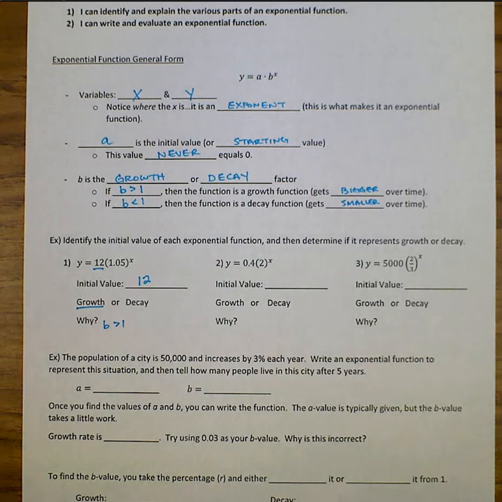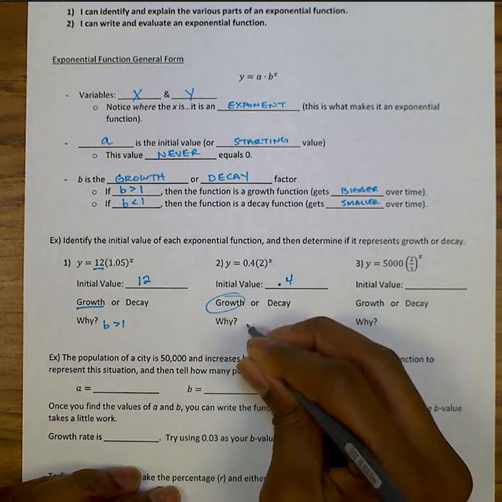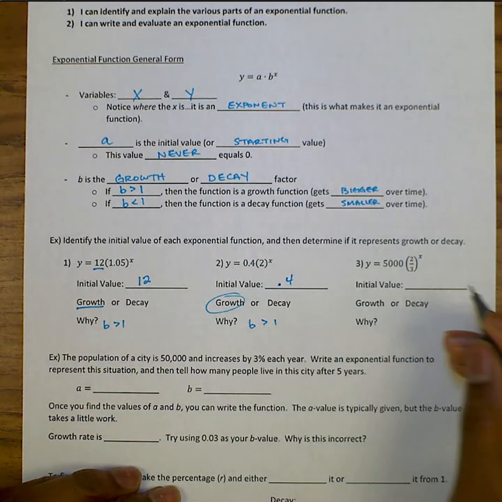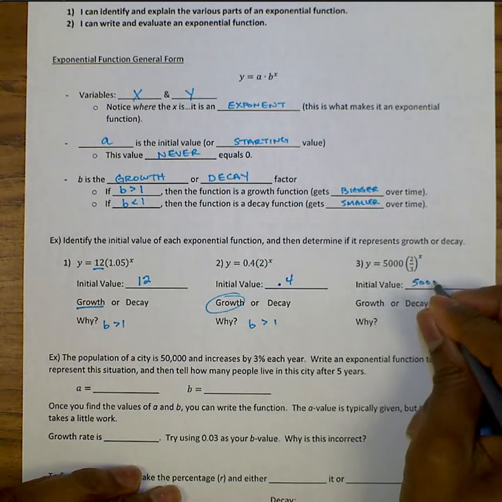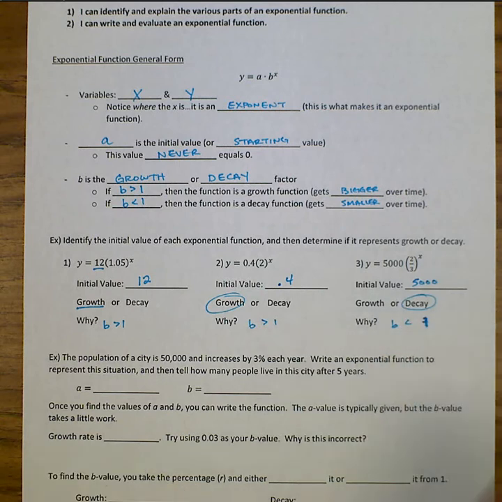Take a second to do 2 and 3, answer those problems. So as we looked at number 2, you should see the initial value is 0.4. You should see that it's a growth function because b is greater than 1. And for number 3, its initial value is 5,000. It is a decay function because b is 2/3, which is less than 1. Okay, so pretty quick there of identifying that.